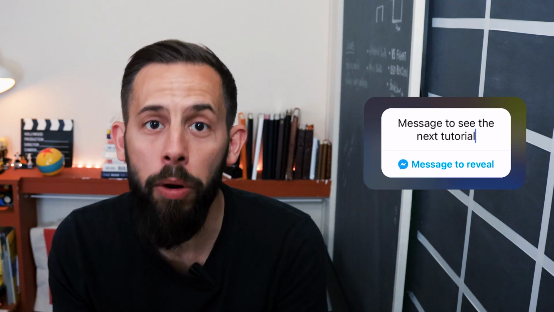I have to admit, I really do like the thought behind this Instagram sticker. The content you post for your story will be all blurry. It won't be able to be seen. It will be unclear to your audience. Only when your audience message you and interact with that story will the post then become clear. The content will then be revealed to them. Let me show you how it works.